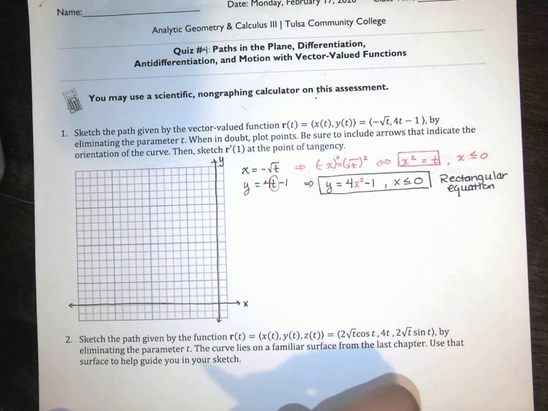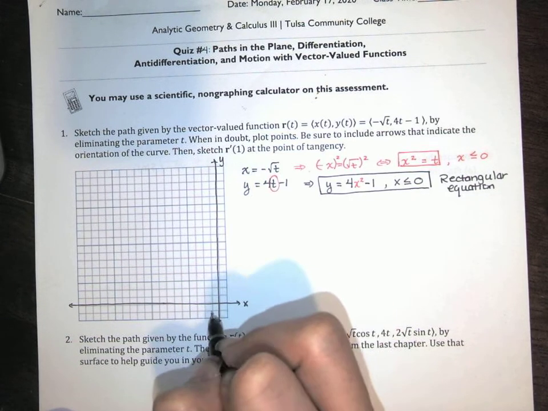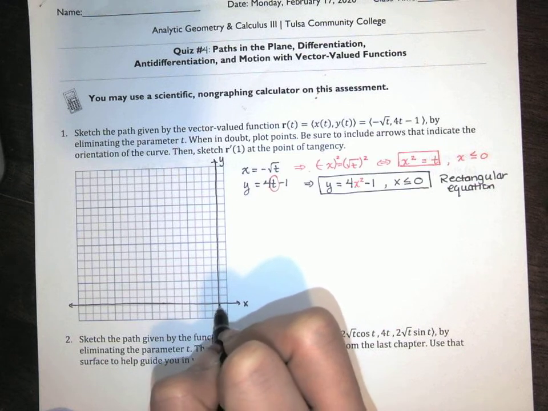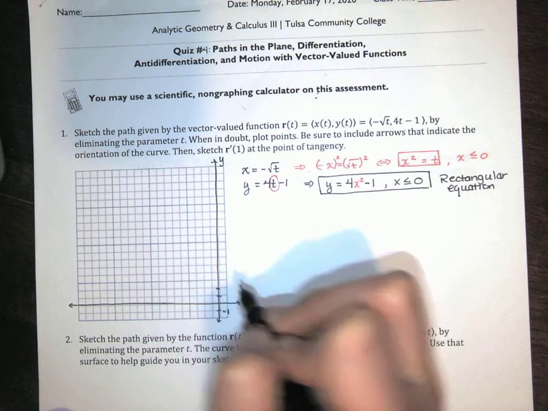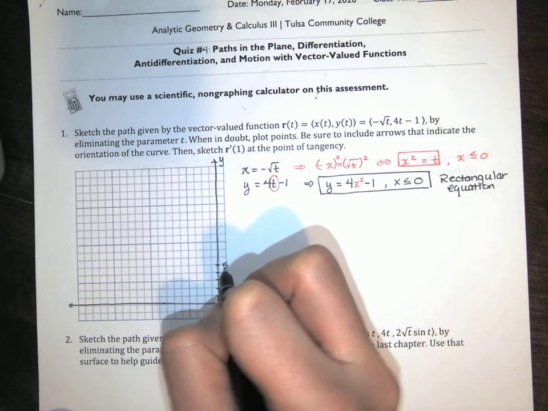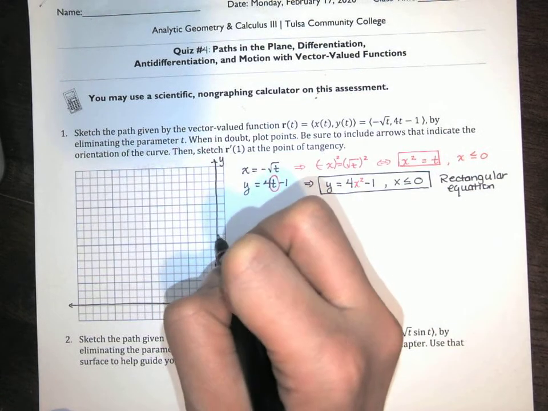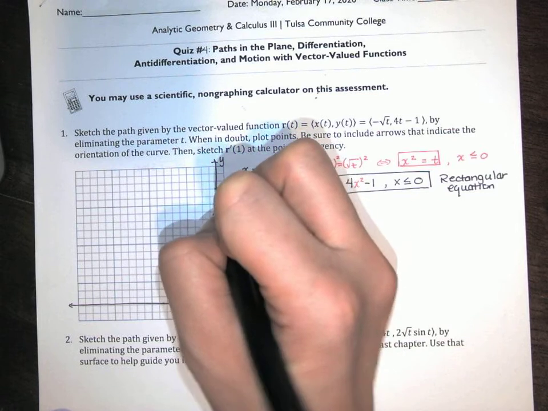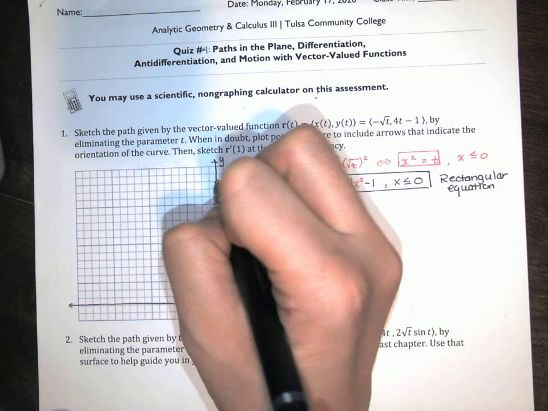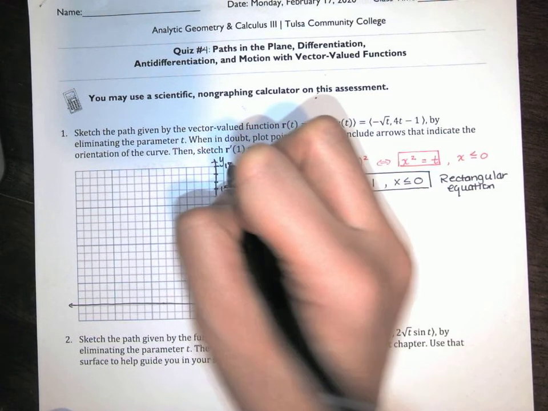We just want to sketch this. So I'm going to use just one little box as one unit in the y direction. So that's -1, positive 1, 2, 3, 4, 5, and so on up to 18, and so on.